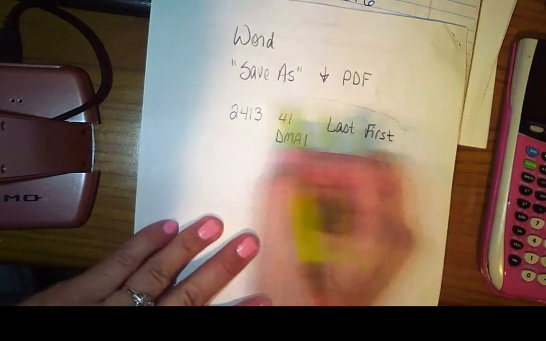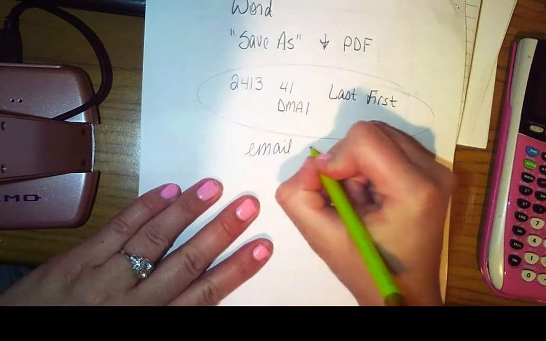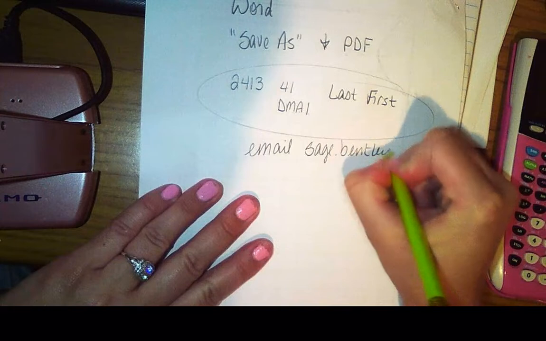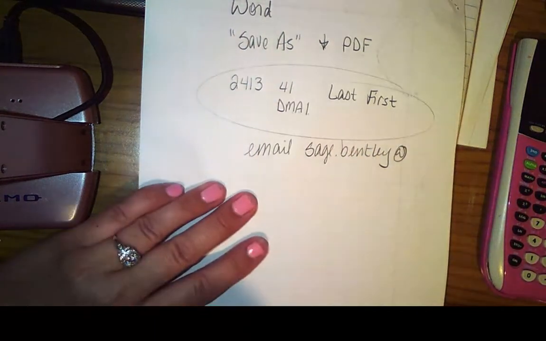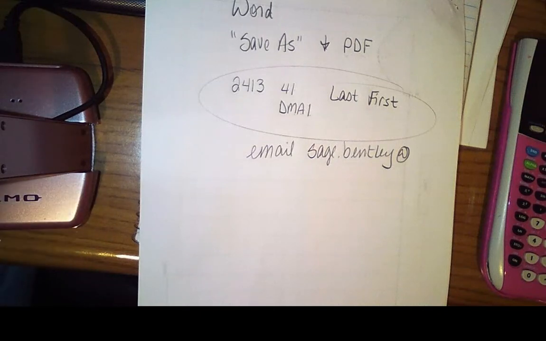Okay, so this is how you're going to send it to me, and you're going to email it to me at sage.bentley at navarrocollege.edu. Okay, don't submit it through Canvas, email it to me. And please let me know if you have questions.